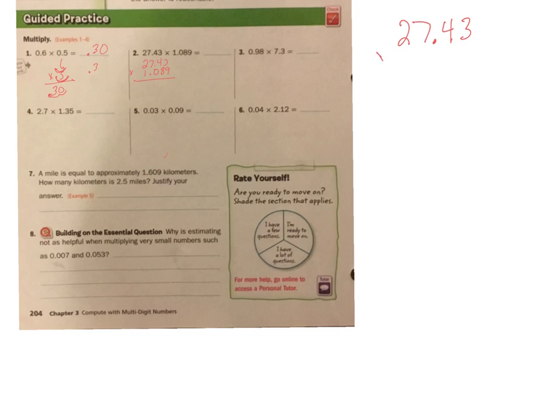27.43 times 1.089. Now you can see place values not lined up, decimals not lined up. Doesn't matter with this. We'll deal with the decimals after we've multiplied all of these numbers. Okay, so we're going to start with this first place value here.